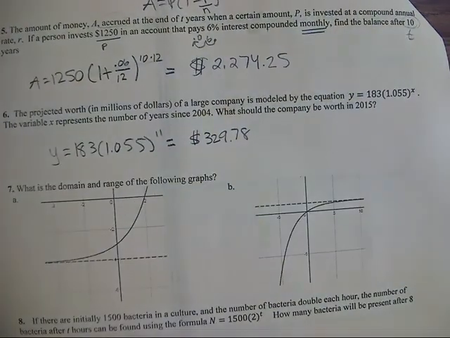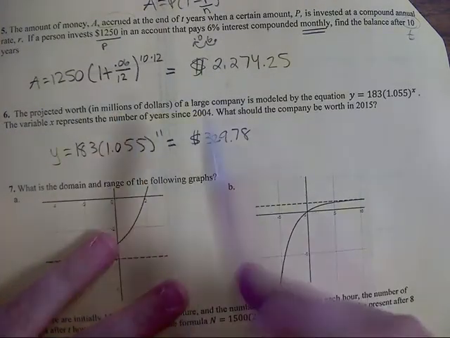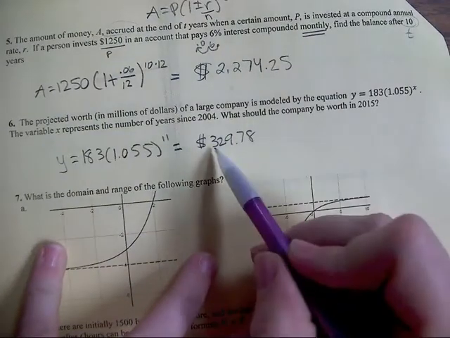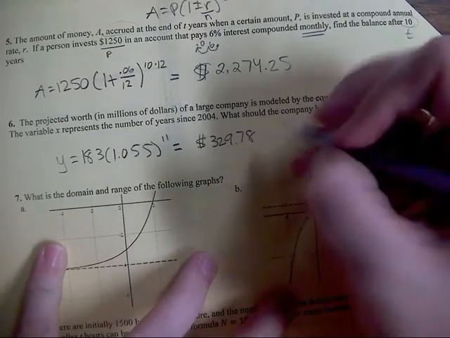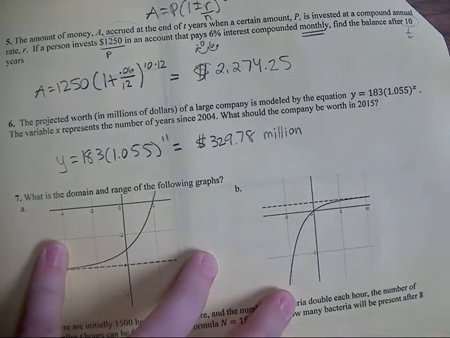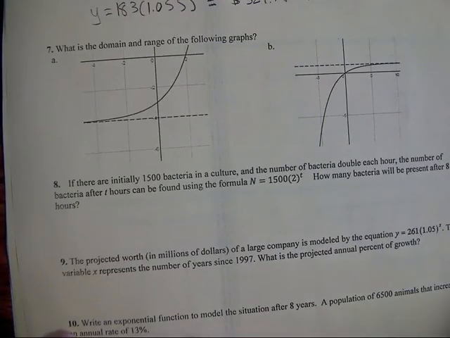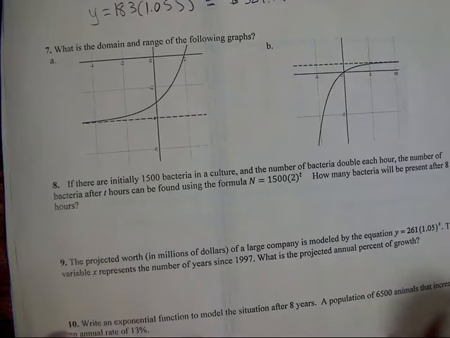All right, that's how much the company is worth in 2015. Well, actually, I lied, because it's in millions of dollars. So it's going to be $329.78 million. So, good company. All right. Number 7. What is the domain and range of each of these graphs?